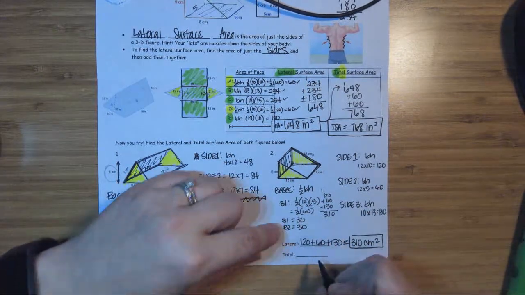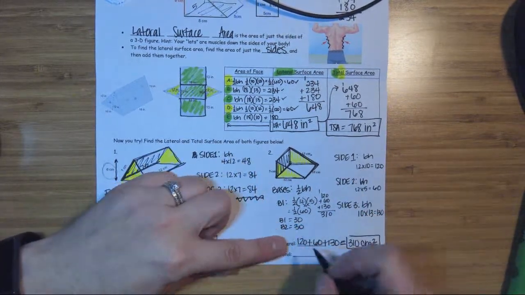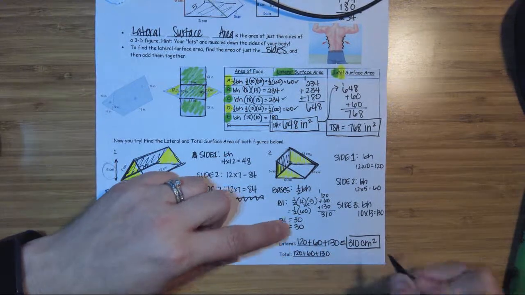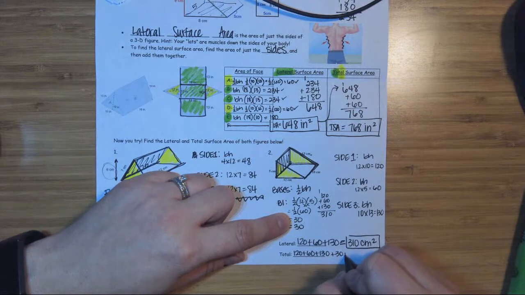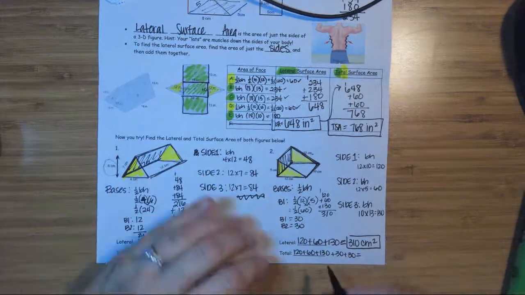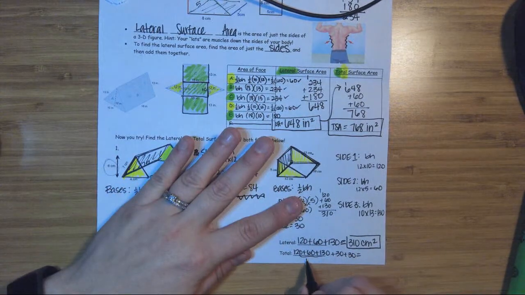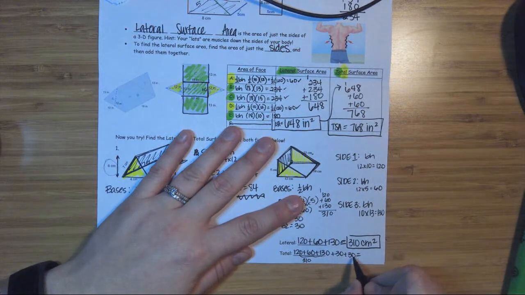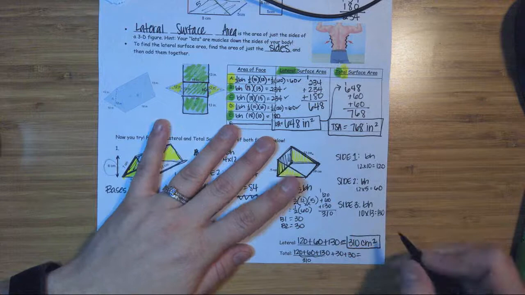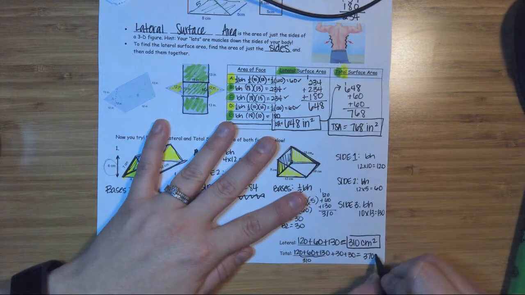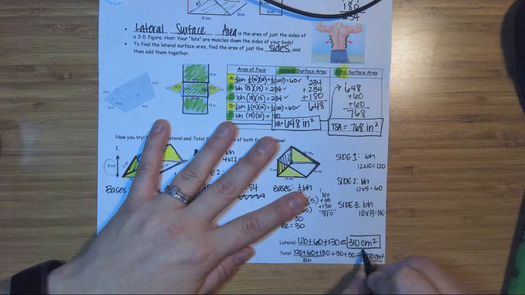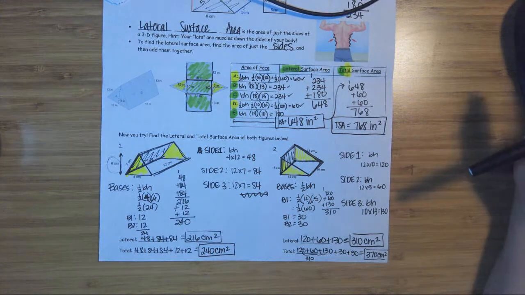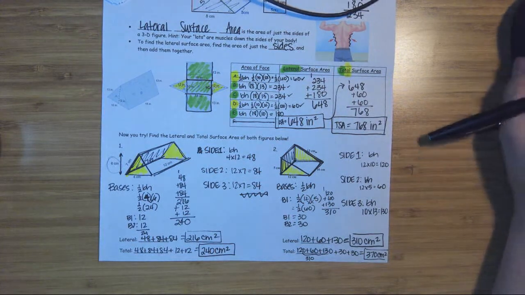The total surface area is going to be those sides plus those two bases. So 120 plus 60 plus 130, and then plus base 1 plus base 2. We know that this is 310, and I'm going to add another 30, 60 to that. So that's going to be 370 centimeters squared. And that is how you find the lateral and total surface area of rectangular prisms.